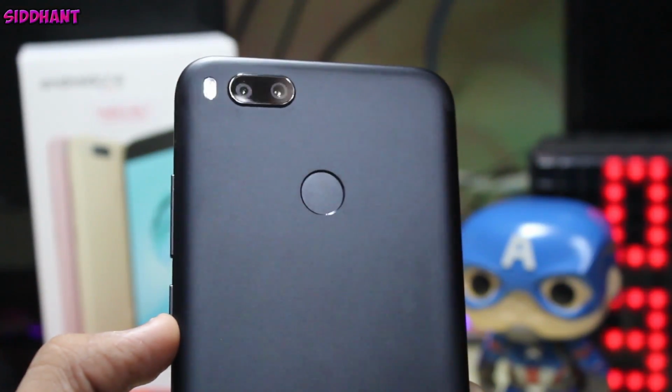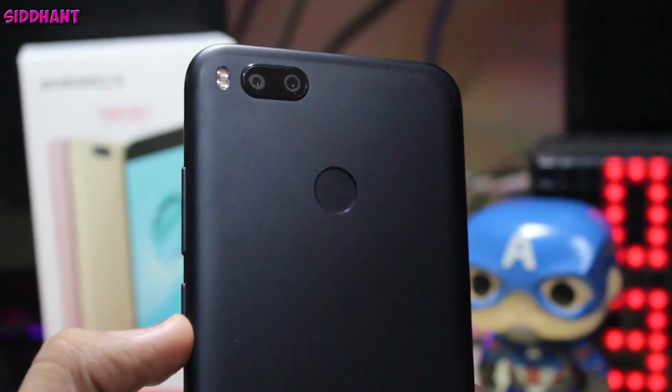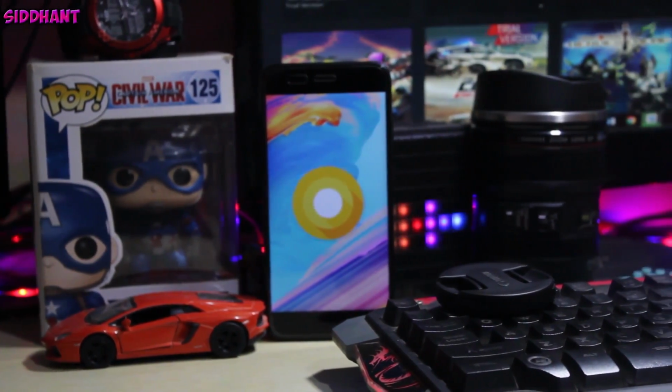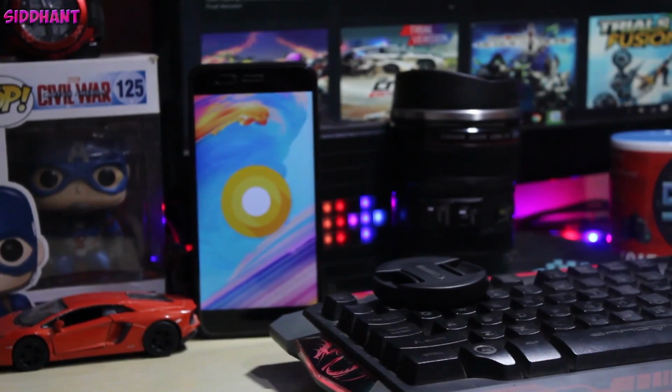And this is the Oreo version, so make sure that you guys update your phone to Oreo in order to benefit from these tricks. So without wasting any more time, let's get started.